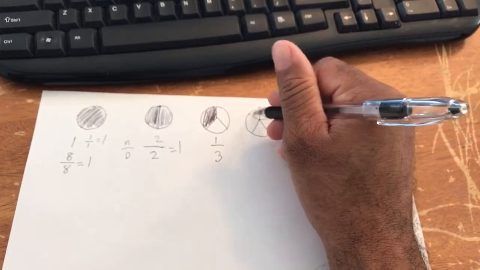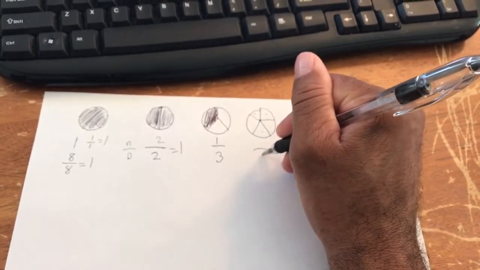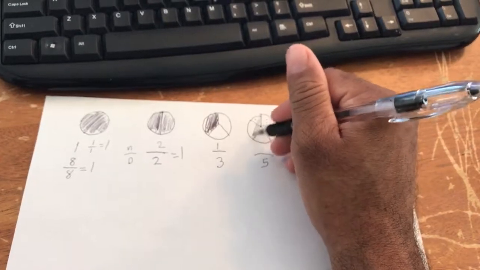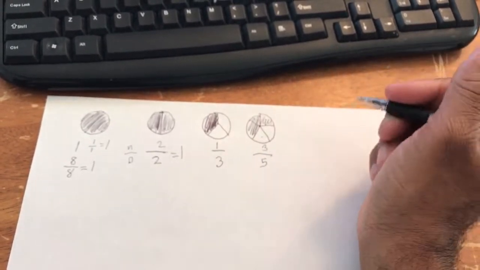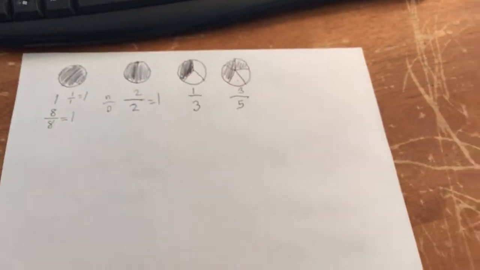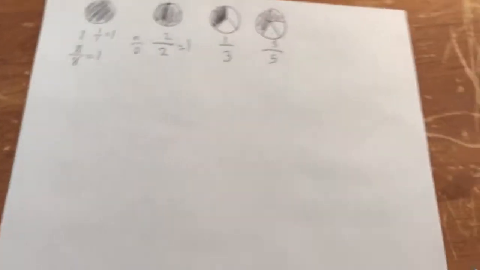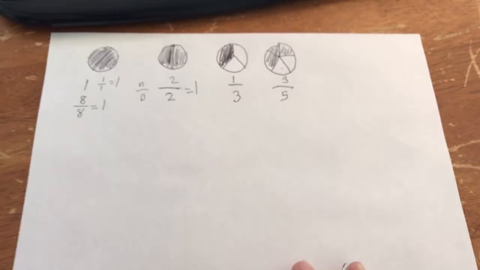So we have 1, 2, 3, 4, 5. 5 goes on the bottom. If we have 3 of those, then we have 3/5 of the piece. You see how that works? Okay, simple, right? That's the rule.